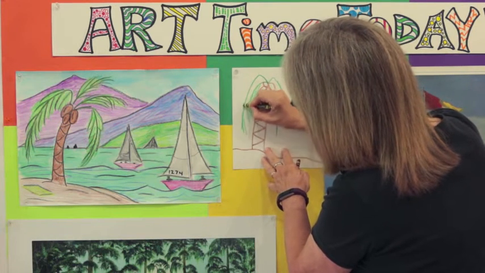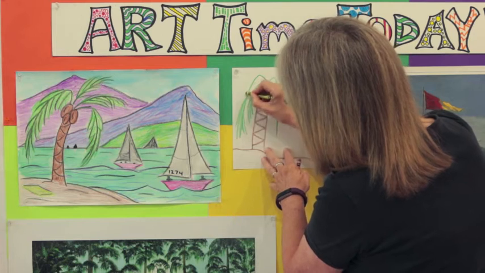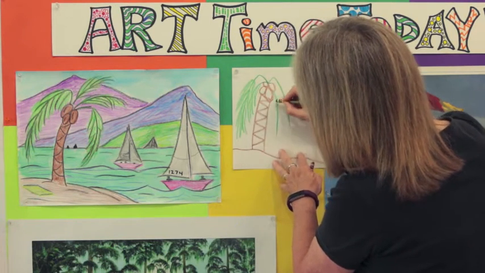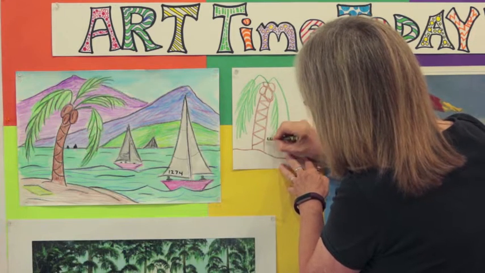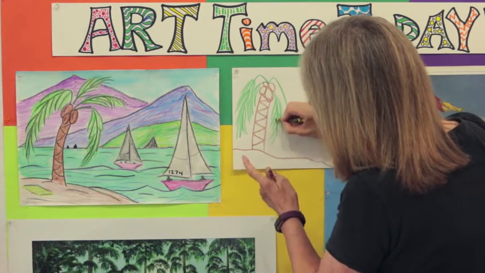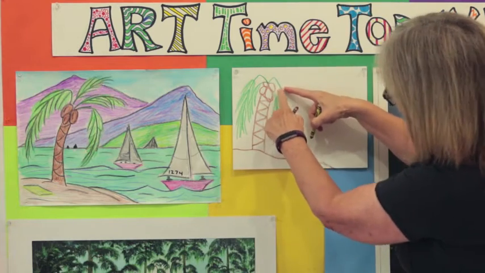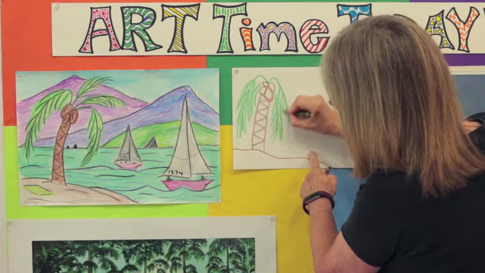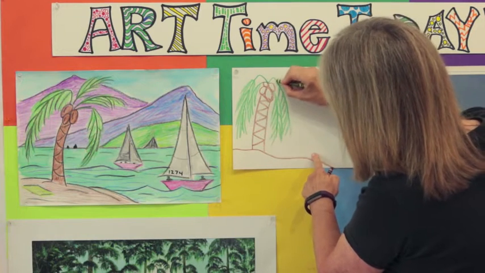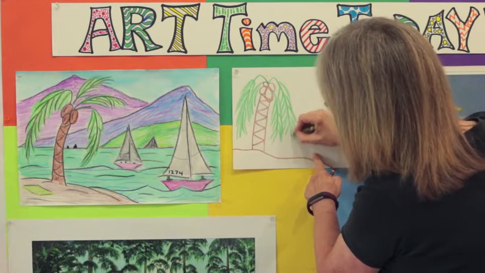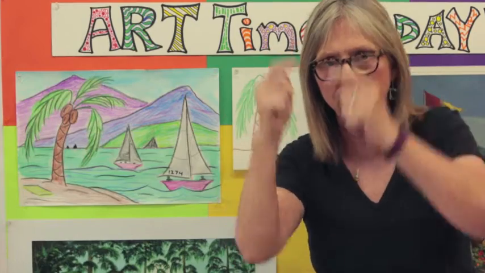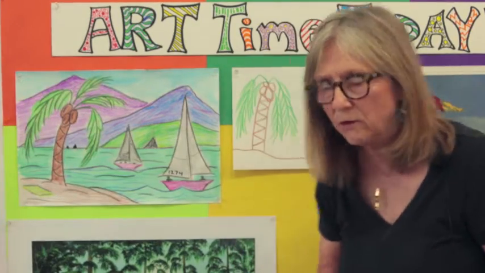So one of the tricks to making a palm tree look like it's a palm tree is making the little leaves of the palm tree pointing down. And they grow out of this middle stem on both sides. So I'm going to go down this way and down this way. Another way kids have liked to do palm trees is to do zigzags. So you do the middle line and then you can do zigzags across it. That's a good way to do a palm tree too.